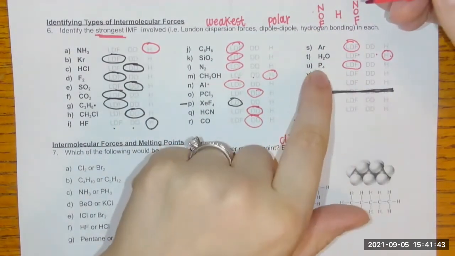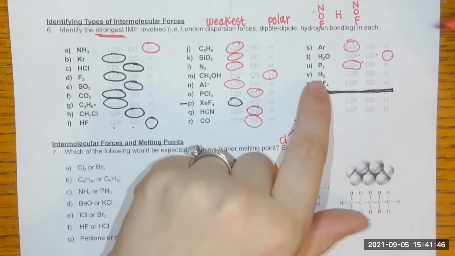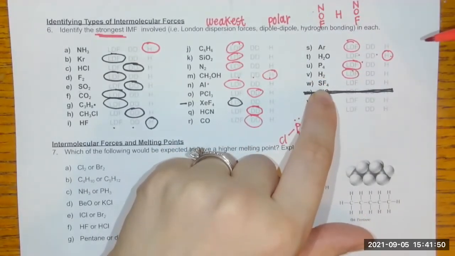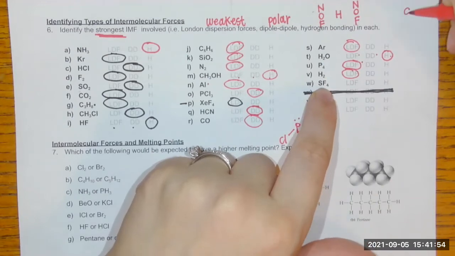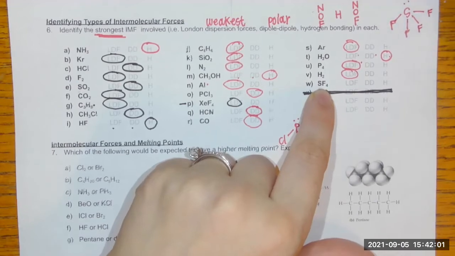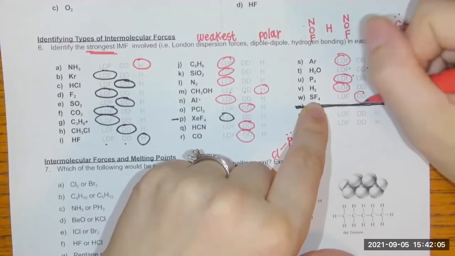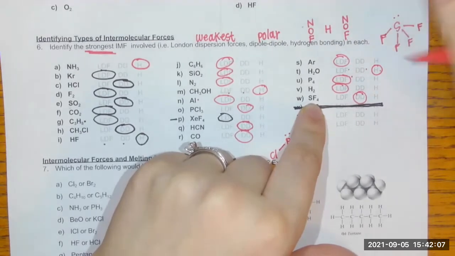The most you're going to get is London, London. SF4. Okay, so I think the way that that one bonds, I really need to brush up on this, but I think that this one looks like this, and it's a polar molecule. If it's a polar molecule, then it's going to be dipole-dipole, and I think that's how it's drawn.